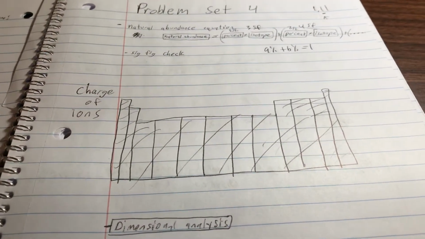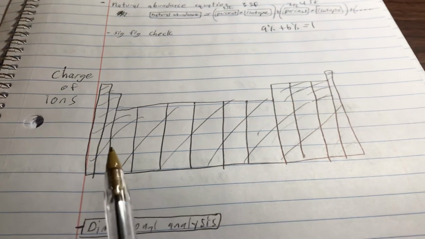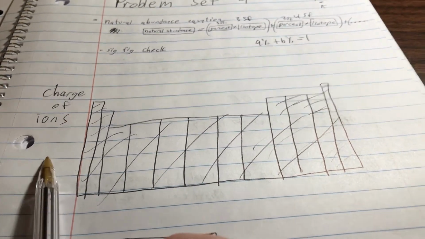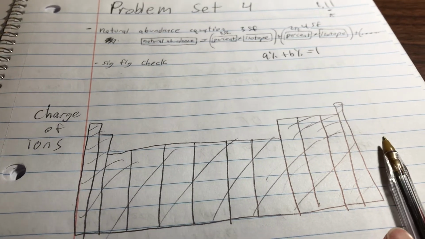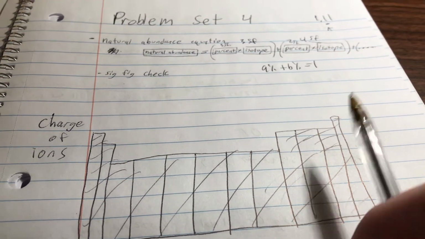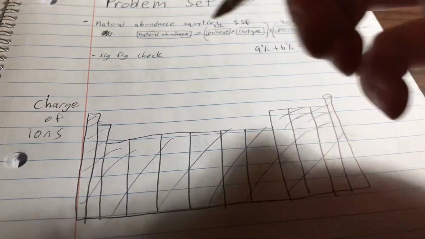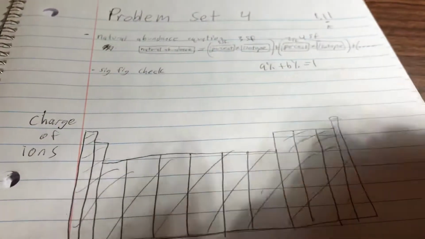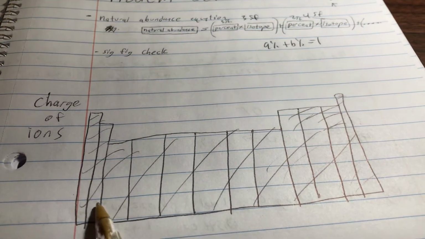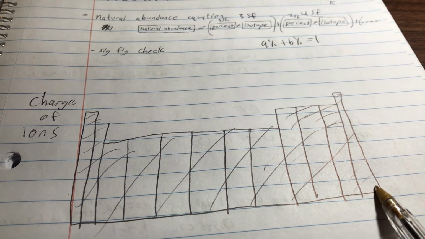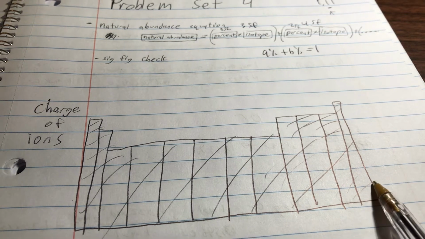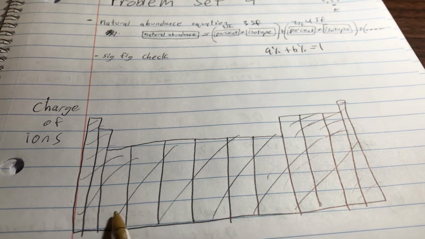One thing that wasn't really talked about a whole lot in class, but was on the problem set, was the charge of ions. This is my poorly drawn periodic table, but I'm just going to say that for an ion to come together with another ion, it has to have opposite charges, so a negative and a positive charge.